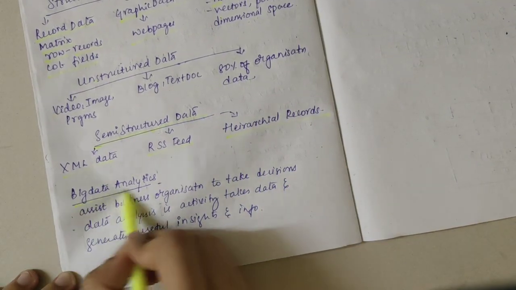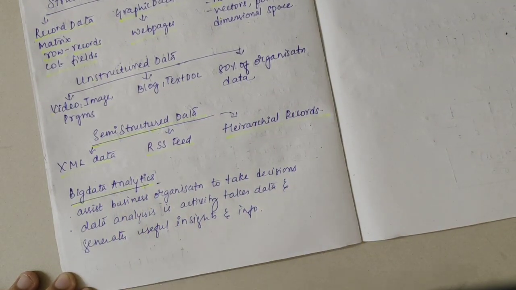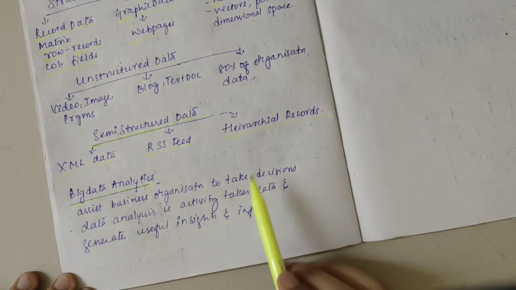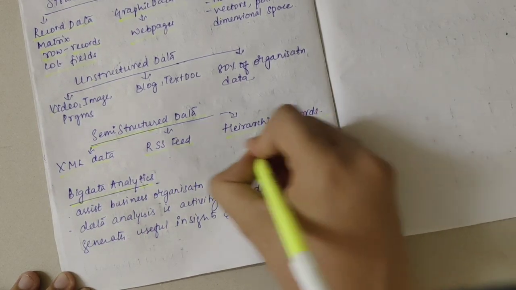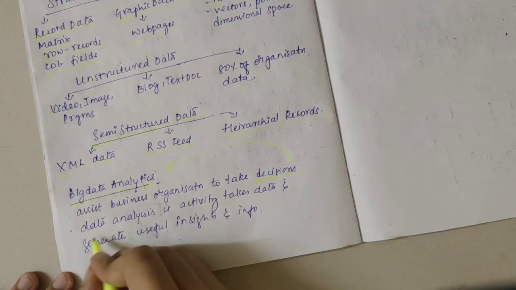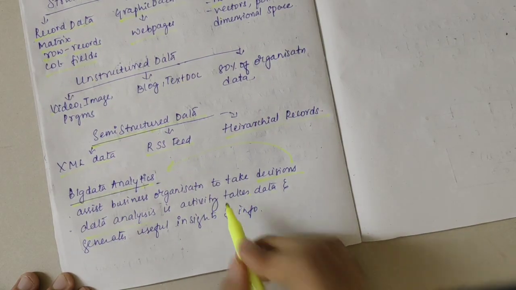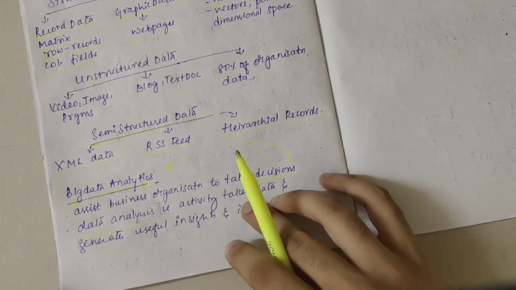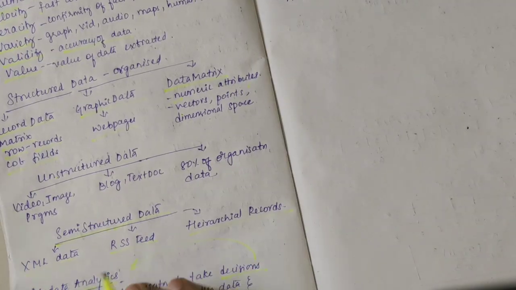Then the last topic is big data analytics. Big data analytics assists business organizations in taking decisions depending on the analysis which they have performed. Data analysis is an activity that takes the data and generates useful insights and the information required for the companies.